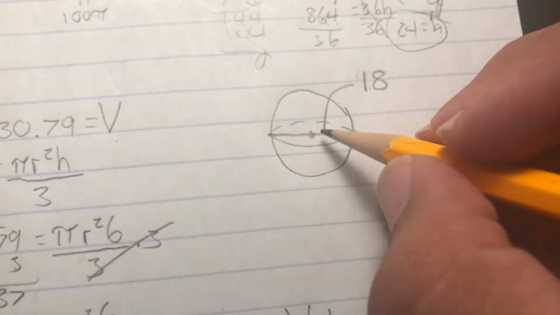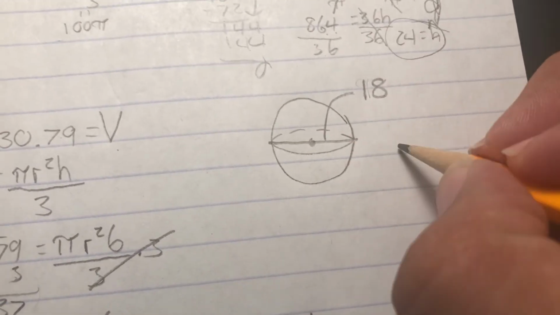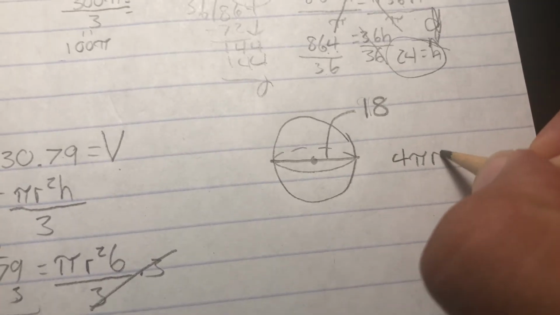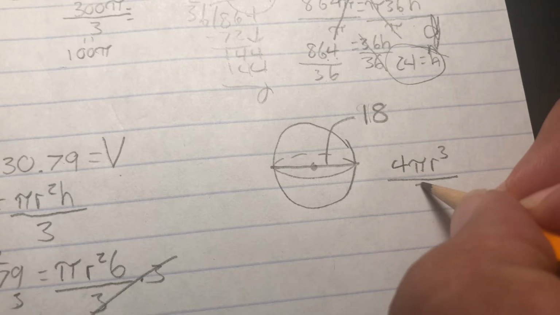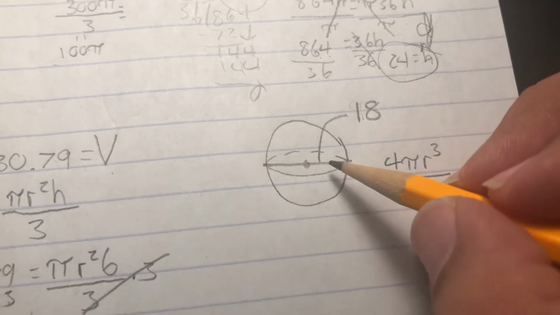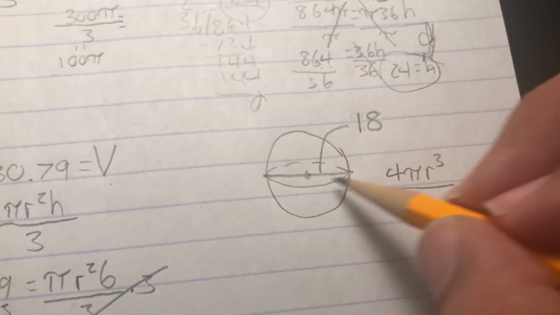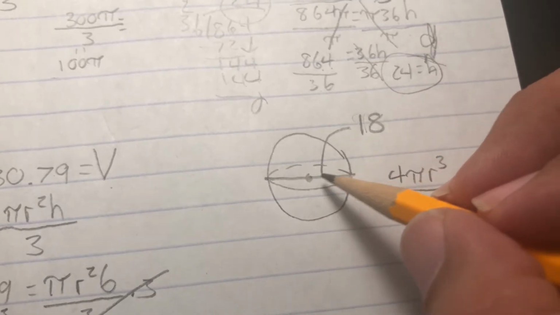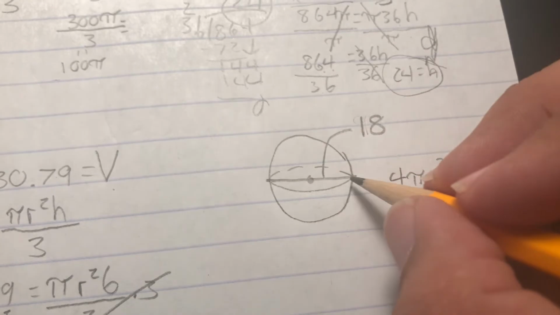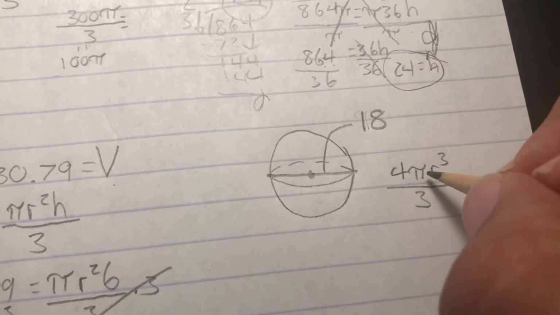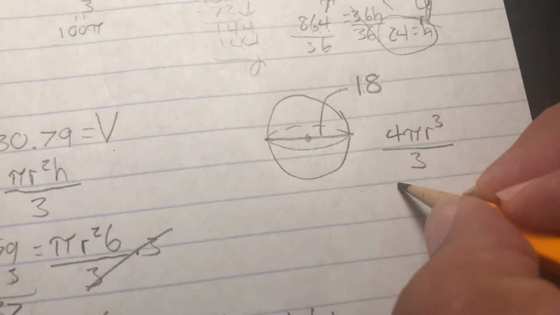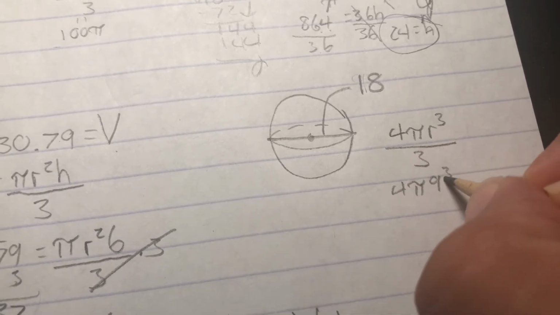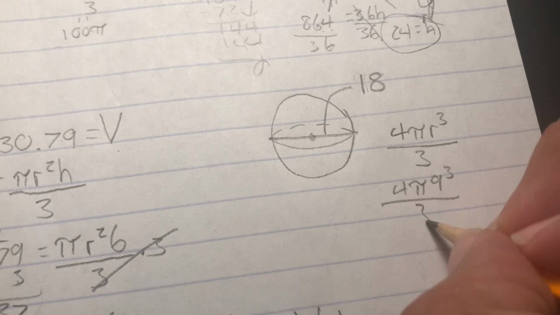All right, so the formula for a sphere is 4 pi r cubed divided by 3. So first we have to figure out what the radius is, because we were given the diameter. So the radius is going to be 9, because it's half of the diameter. So radius is going to be 9. So 4 pi 9 cubed divided by 3.